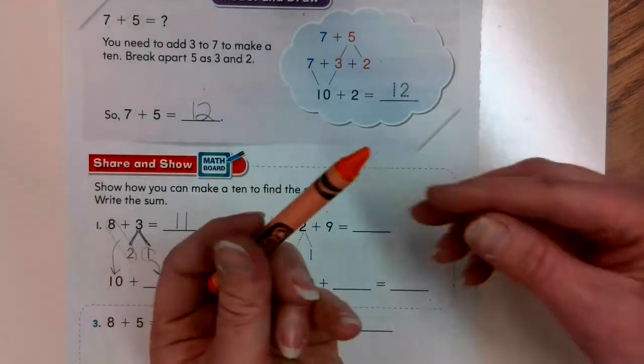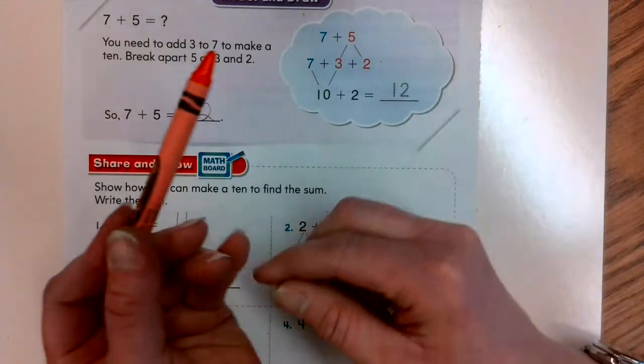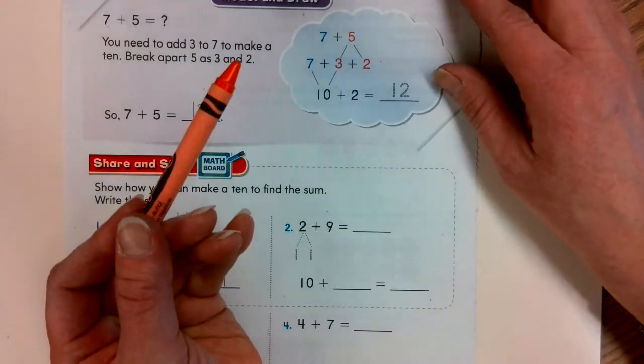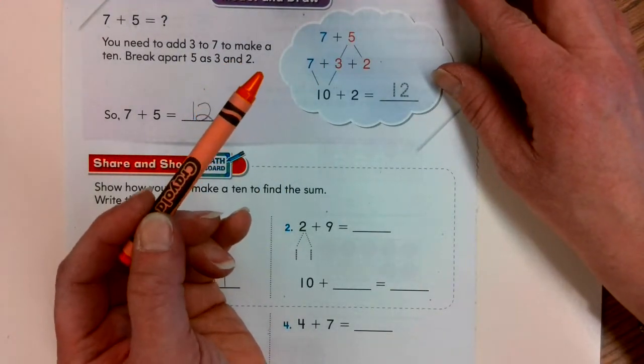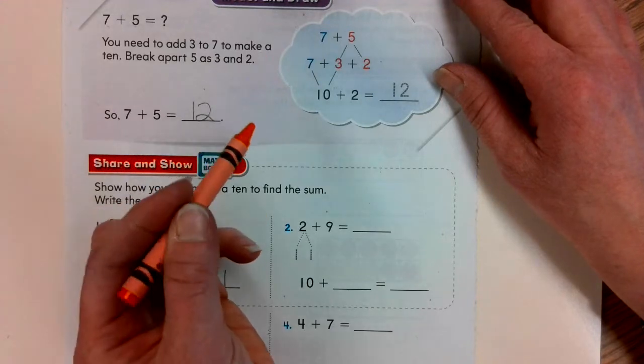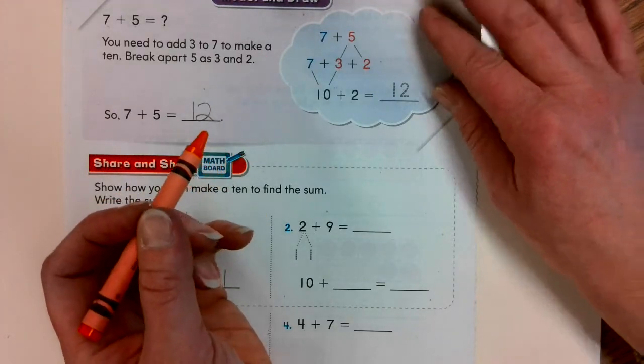All right, before we move on, I got out a crayon so that we can do some highlighting. That's going to help us with this strategy. Orange or yellow will work fine, okay?